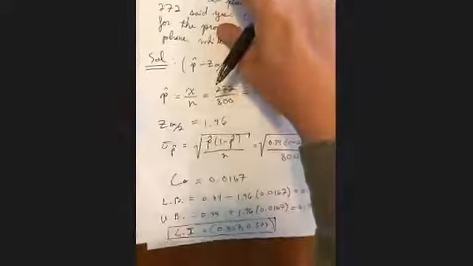So what this means is that we are 95% sure that the actual value for the population proportion, P without the hat, falls somewhere within this interval.